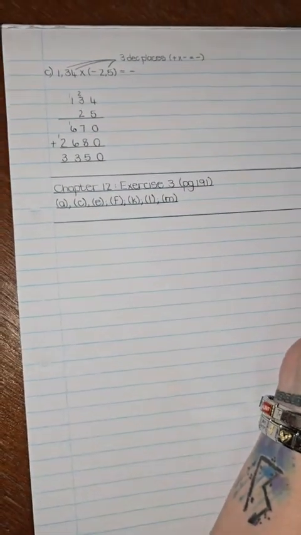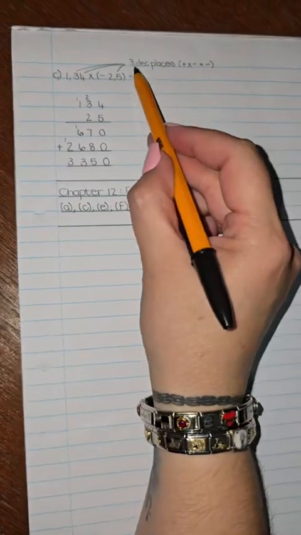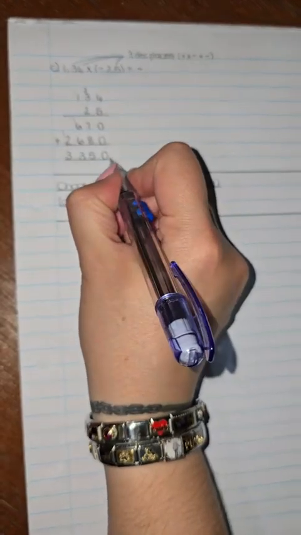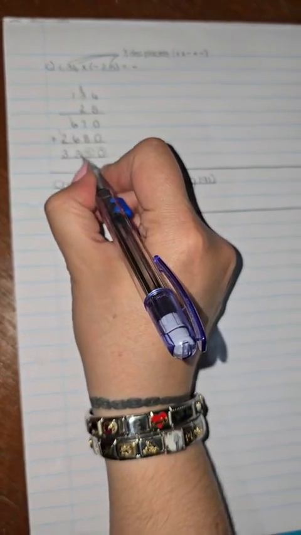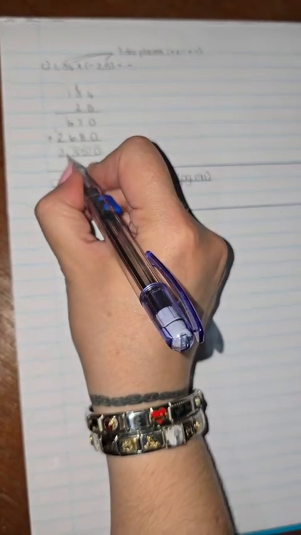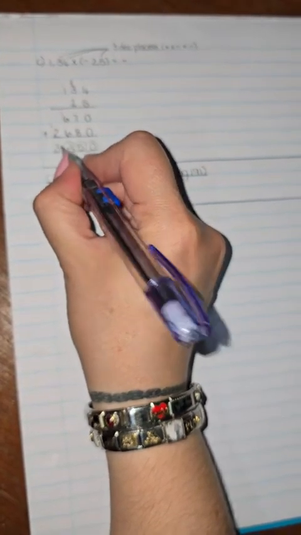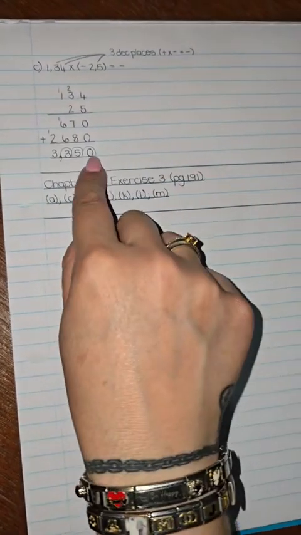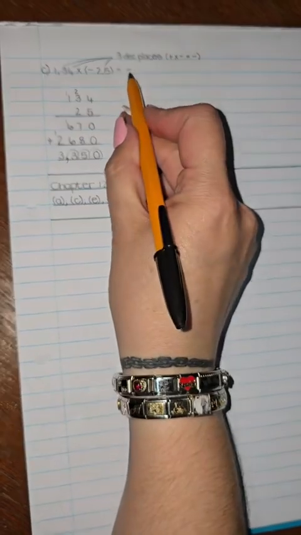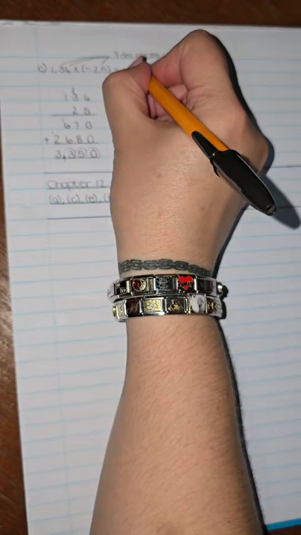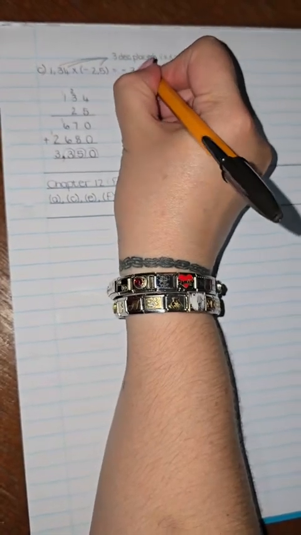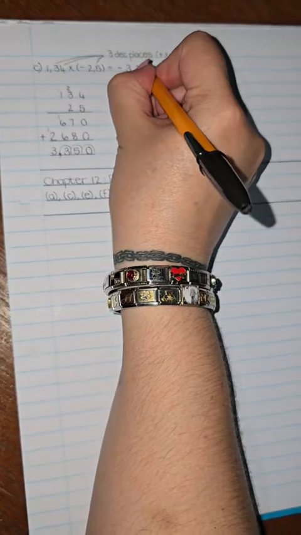Now, as it's standing here, we are not finished. We still have to put the 3 decimal places back. So because there were 3, we start at the back and we take 3 jumps forward. 1, 2, 3, and that's where we put our comma. Then please remember, we don't write the 0 at the back because it is at the back of a decimal. We already have our negative worked out, so it is negative 3,35.